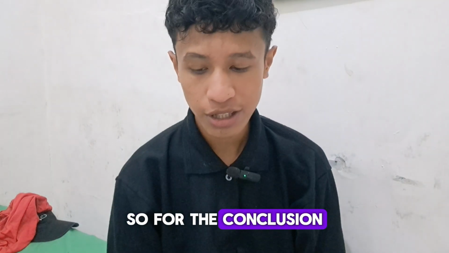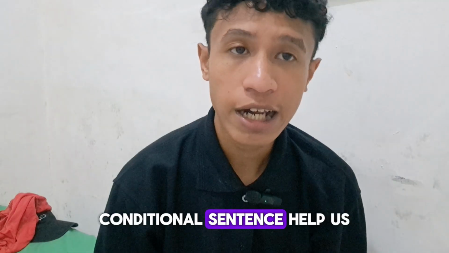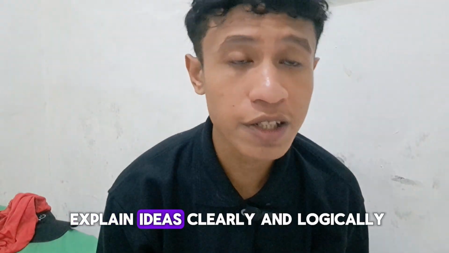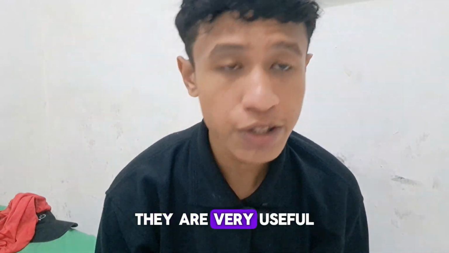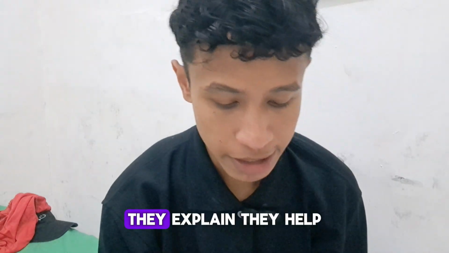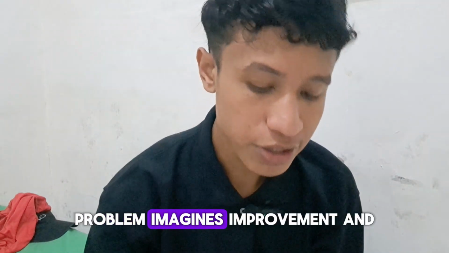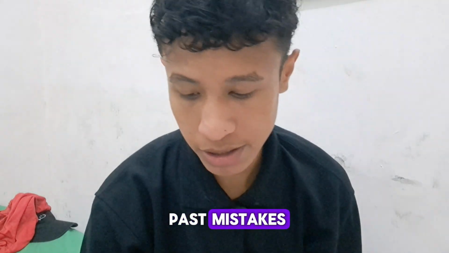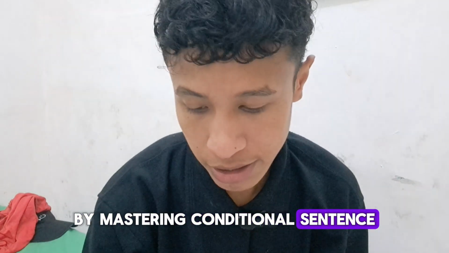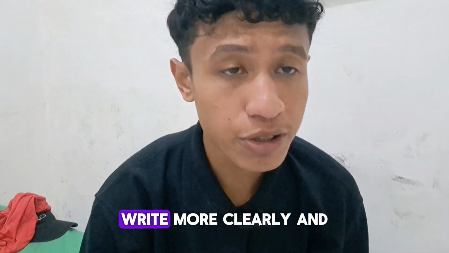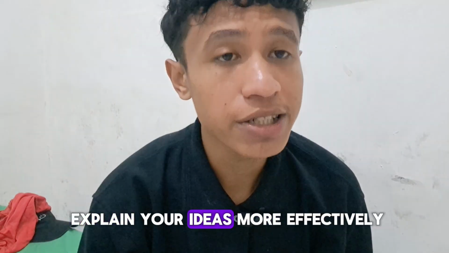So for the conclusion, conditional sentences help us explain ideas clearly and logically. They are very useful in technology. They help explain system rules, possible problems, imagined improvements, and past mistakes. By mastering conditional sentences, you can speak better, write more clearly, and explain your ideas more effectively.